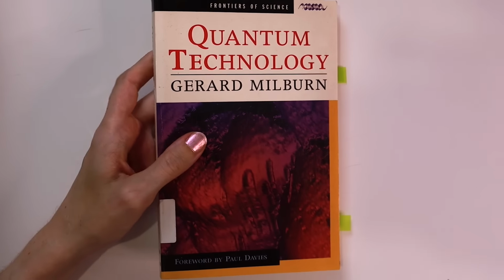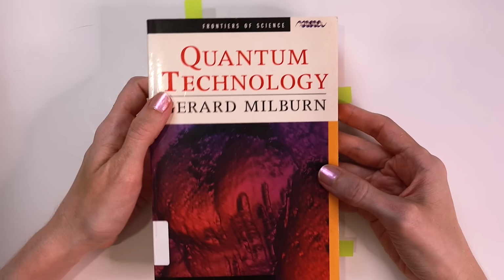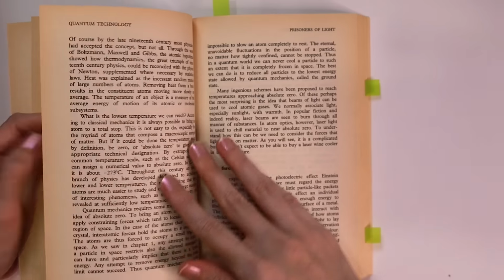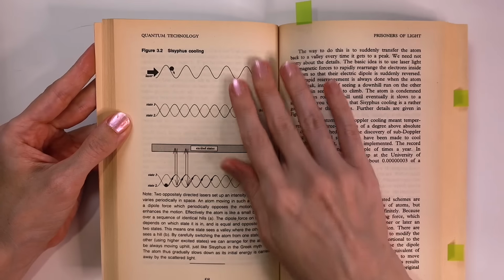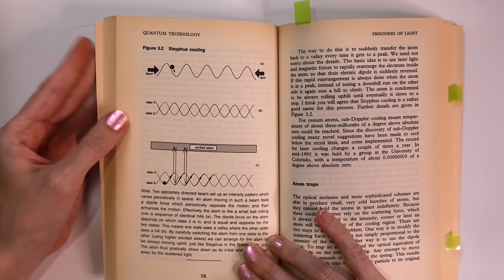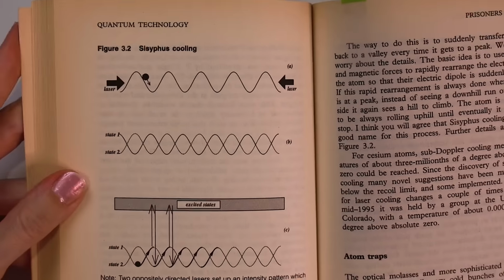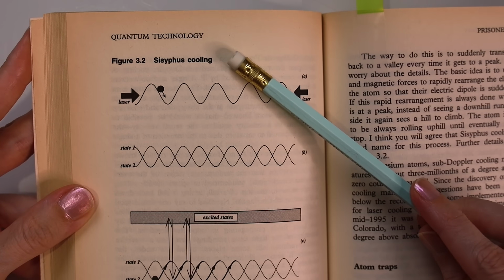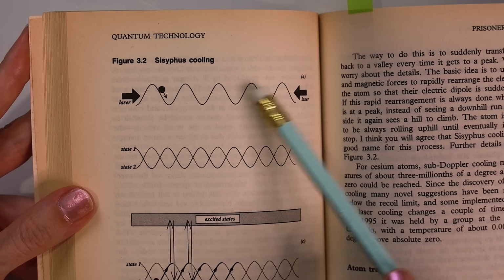We've got time to take a look at one application of quantum mechanics. This is Quantum Technology by Gerard Milburn, and it contains this cruel and torturous technology known as Sisyphus cooling, where that torture is directed towards an atom. This is a way to cool down atoms by making them expend energy by always rolling uphill, just like the Greek god Sisyphus. Here we have two lasers pointing in opposite directions, which establish a kind of standing wave.